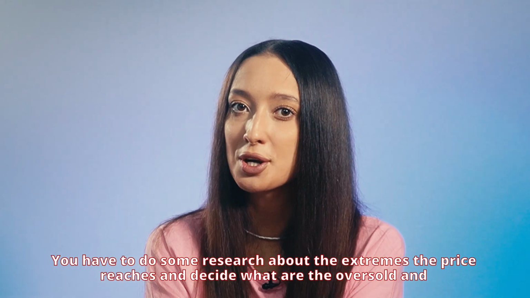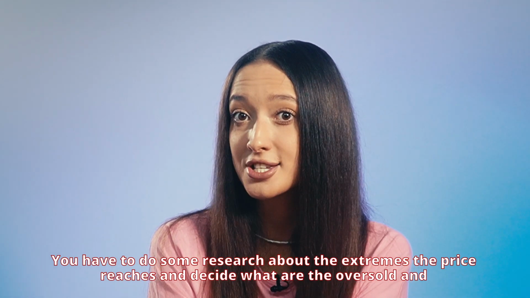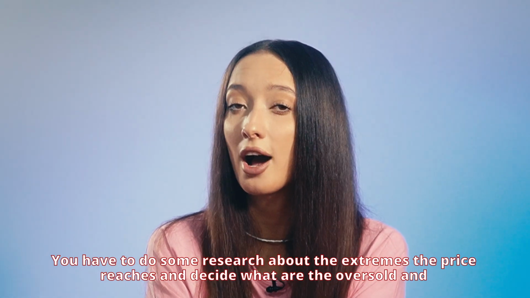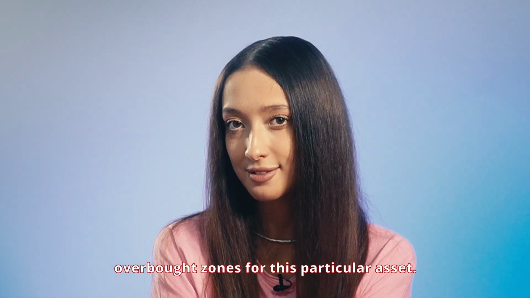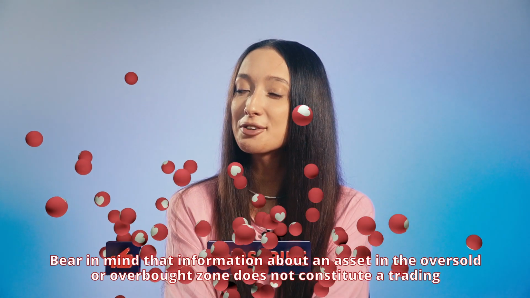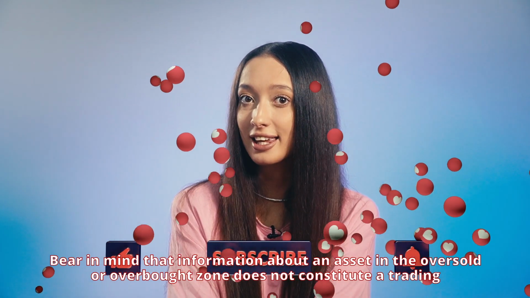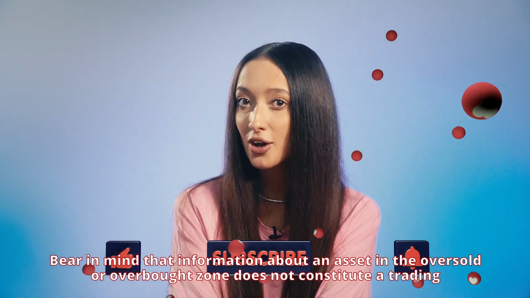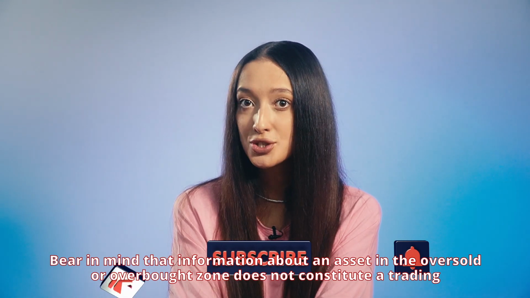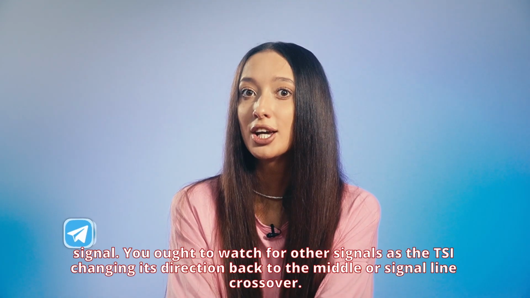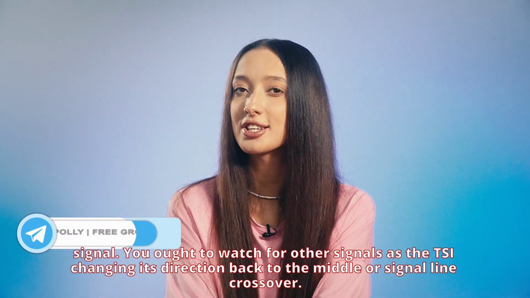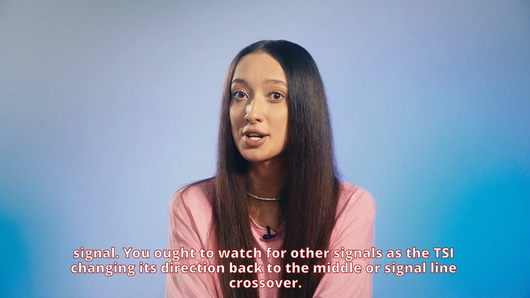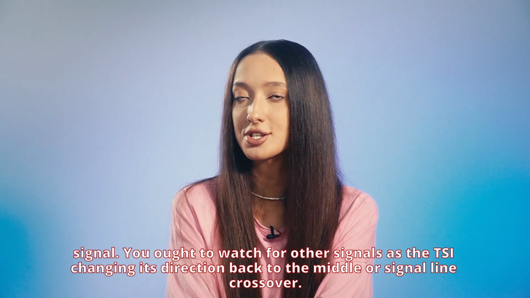You have to do some research about the extremes the price reaches and decide what the oversold and overbought zones are for this particular asset. Bear in mind that an asset being in the oversold or overbought zone does not constitute a trading signal. You ought to watch for other signals, such as the TSI changing its direction back to the middle or a signal line crossover.